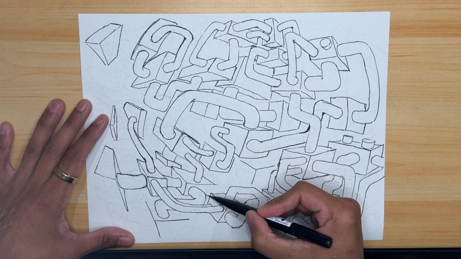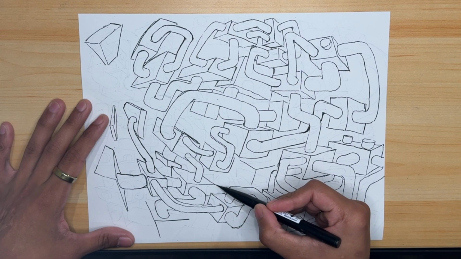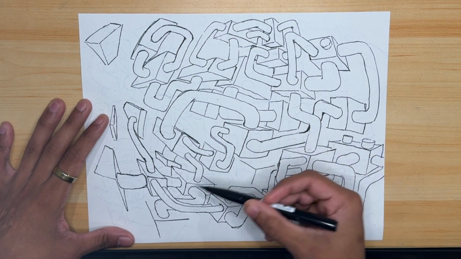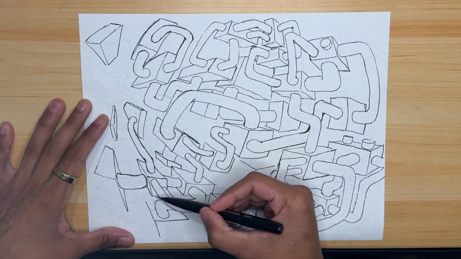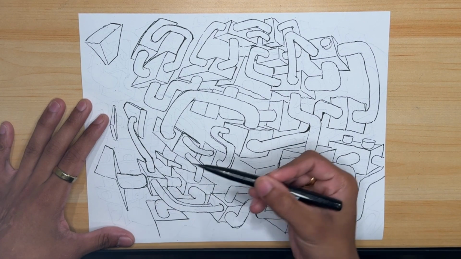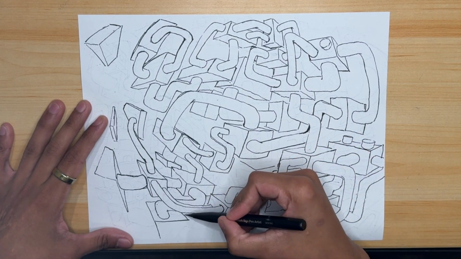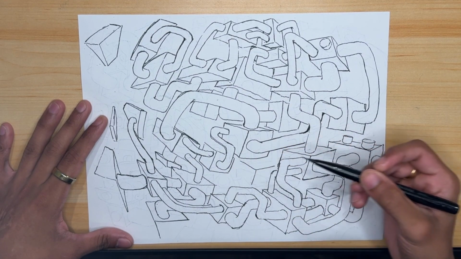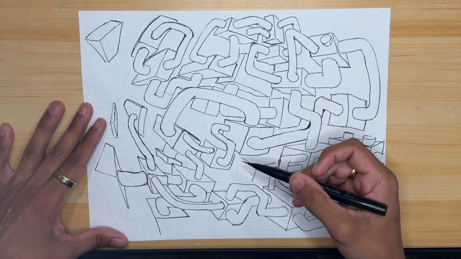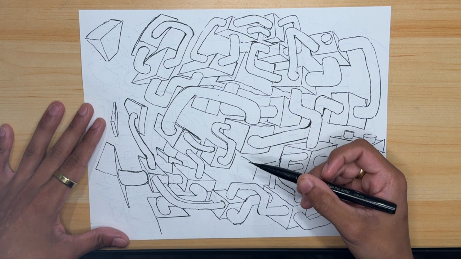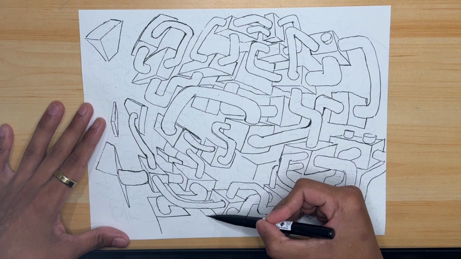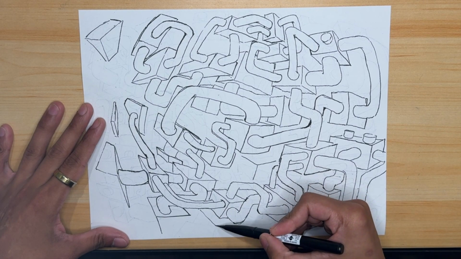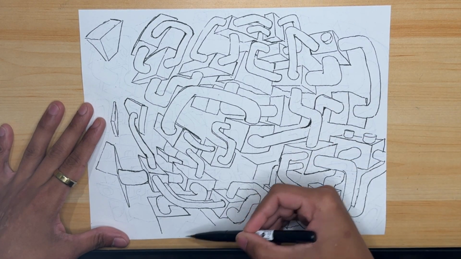So, it's fine. And I guess I wanted to add something here, but maybe I can actually. Yeah, because that's where the vanishing point is.